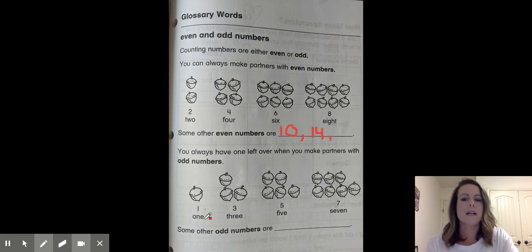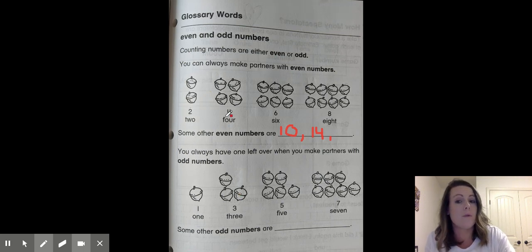Now let's jump down to our odd numbers. You're always going to have one left over when you make partners. Okay, so if you have a group of 3, you're not going to have equal partnership. But if you had 4, you would. So that tells us that it's going to be an odd number. Some other odd numbers could be ones that end in these ones right here. And there are also some other ones that we haven't talked about.